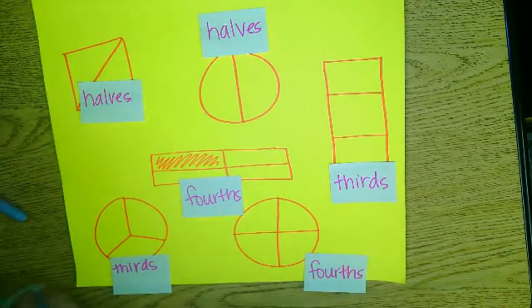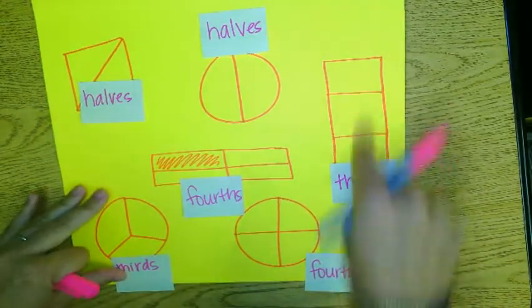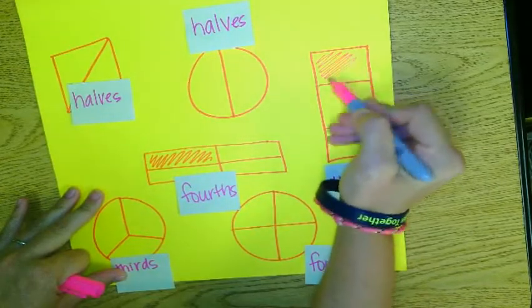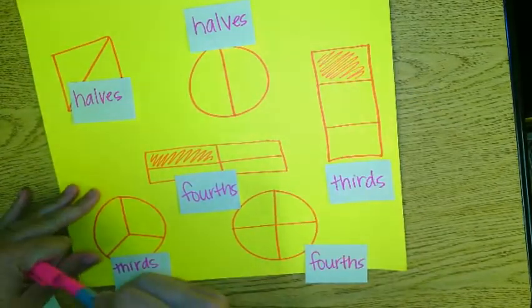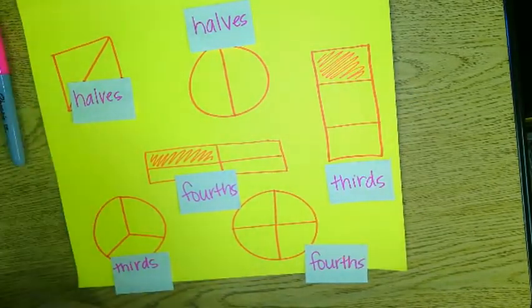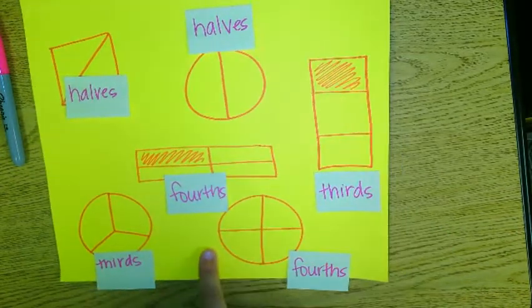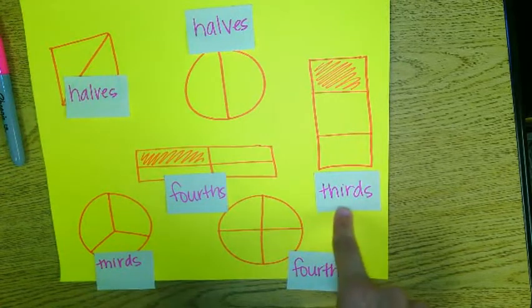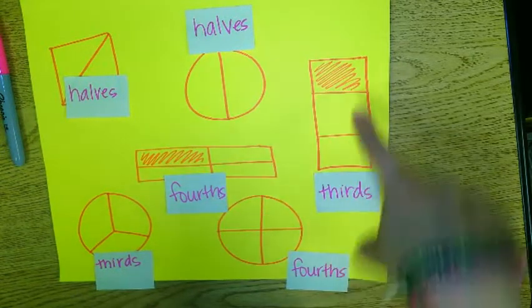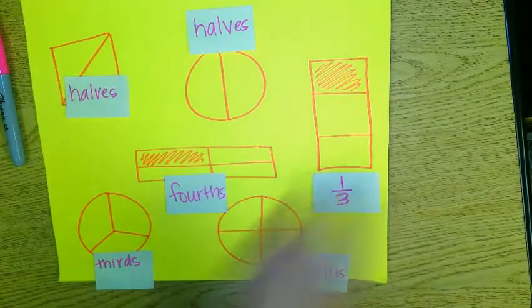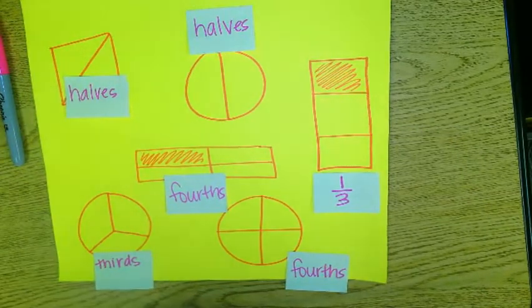So I want you to look at this one right here. We know that it's thirds, and if I shade in one of the three pieces, what fraction might I write to represent this? Yes, it's cut into thirds, but the piece I'm talking about that is shaded is going to be 1/3.